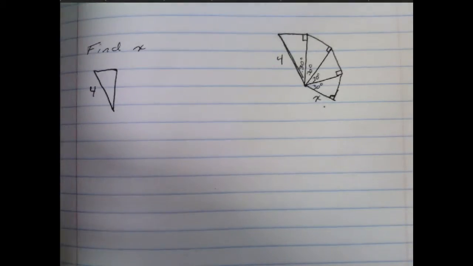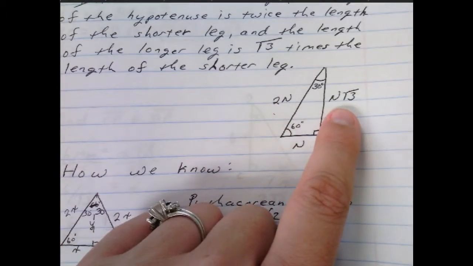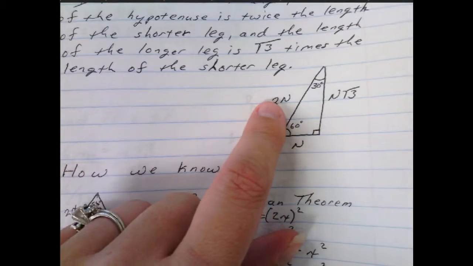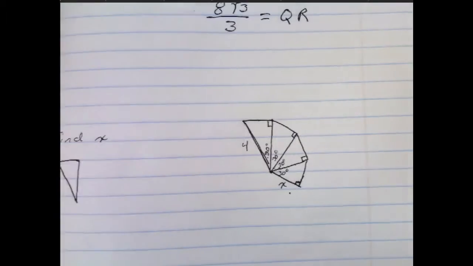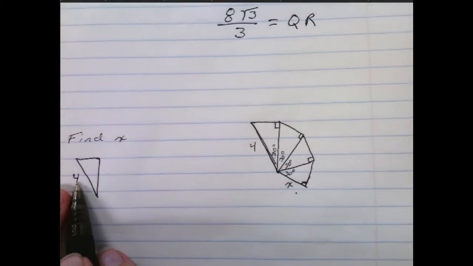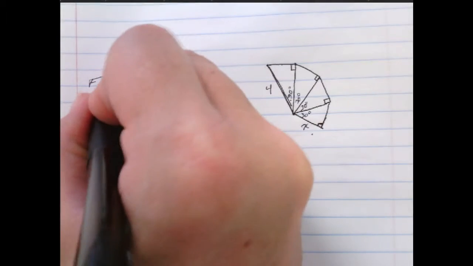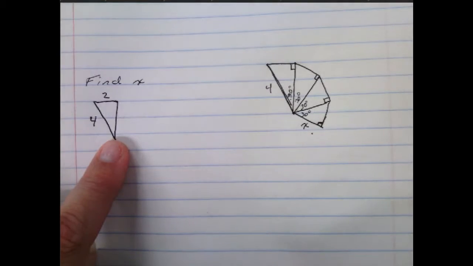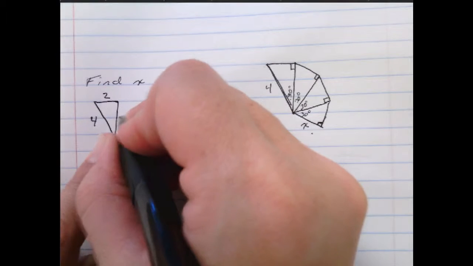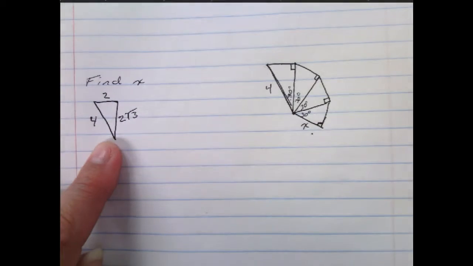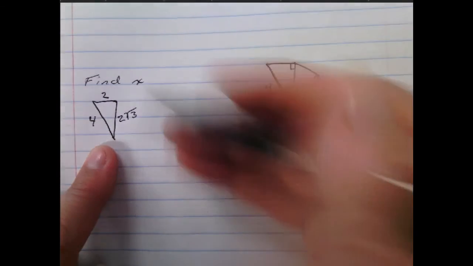So if you remember, hypotenuse to my longer leg, what's going on there? Well, I first have to find the shorter one. I divide by 2, and then I'm going to take that times square root of 3. So from here, I'm going to find the shorter side. I divide by 2, so this is 2. So then to find the longer side, I'm going to take the short one times my square root of 3. So I end up with 2 square root of 3. Okay? Now this long side is the hypotenuse of the next one.